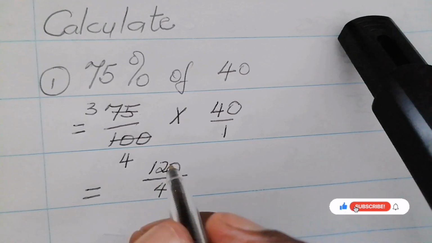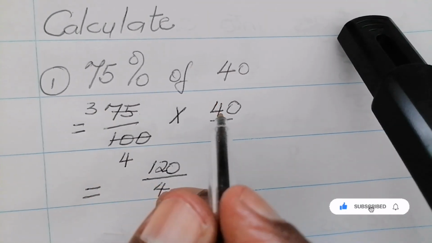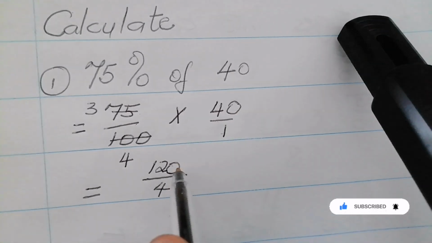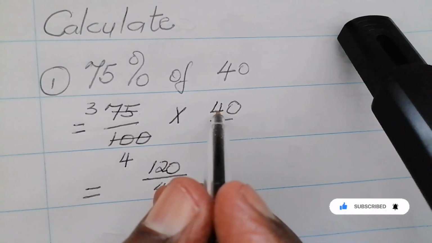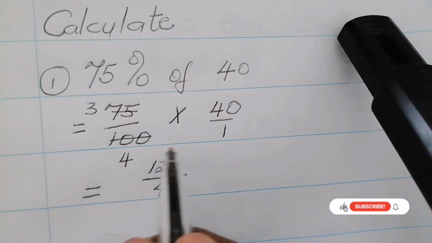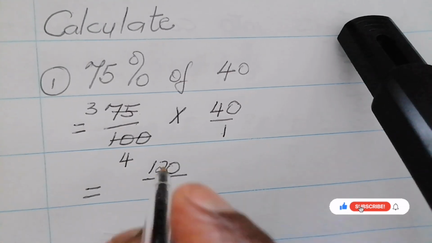Let's go again. 3 times 0, 0. 3 times 4, 12. And then 4 times 1, 4.